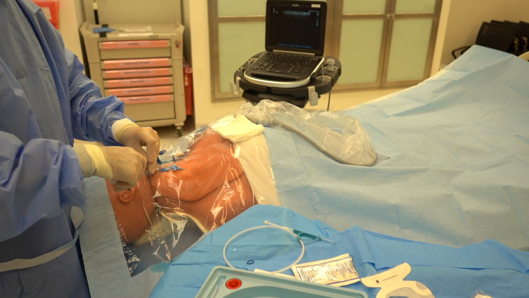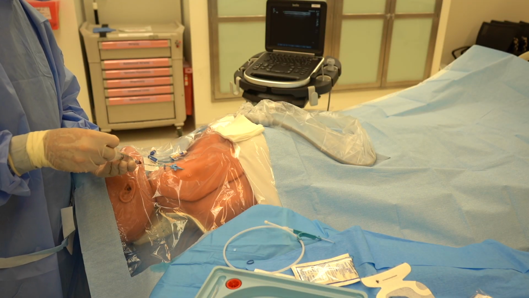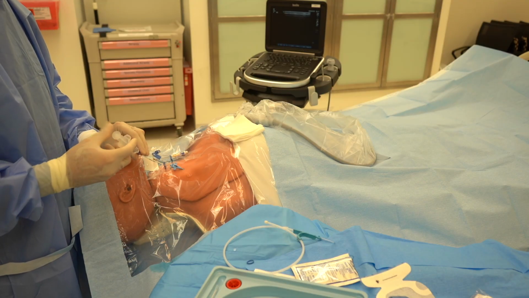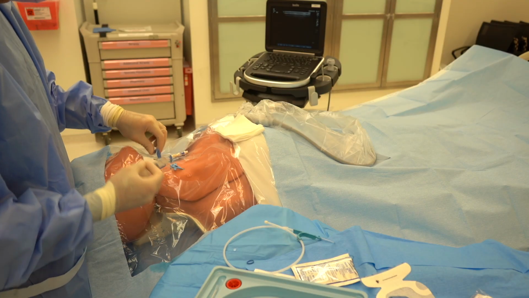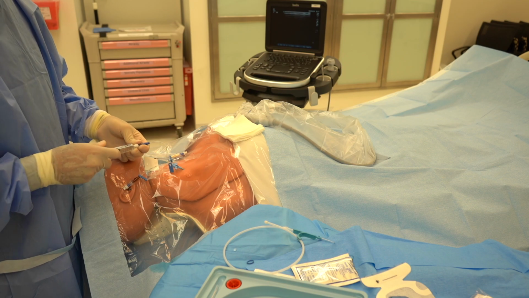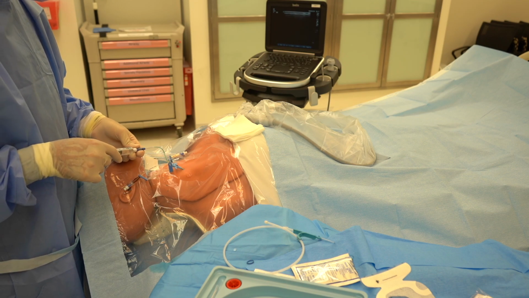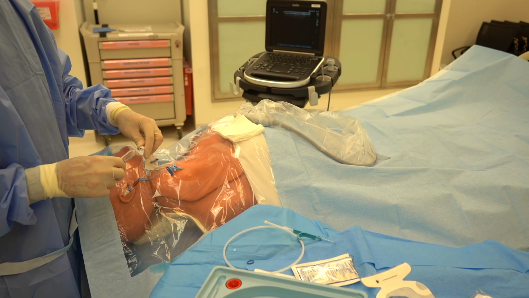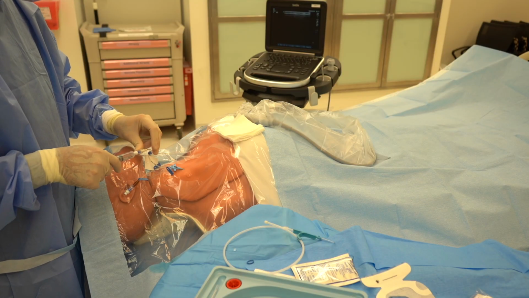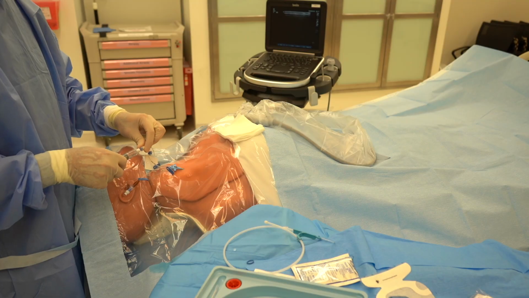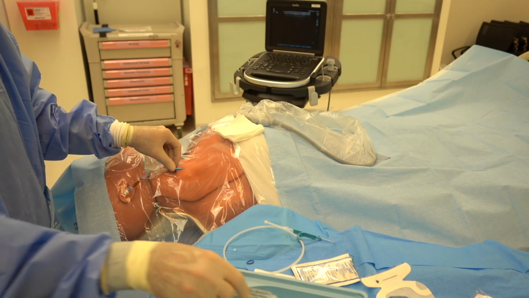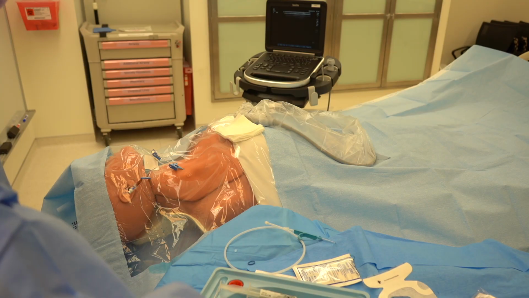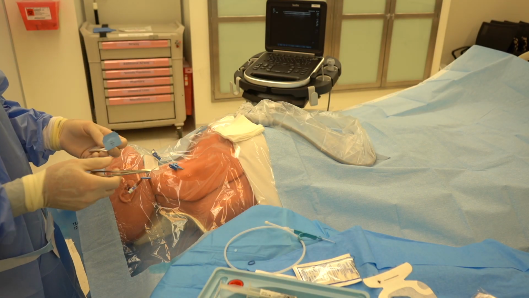We'll grab our pre-flushed lower lock here. We'll draw some blood back in the syringe, flush that through. We'll grab a fresh syringe typically to draw back some blood in the tubing to assure patency and functionality of the other side ports. And at this point, we're ready to suture down our catheter.